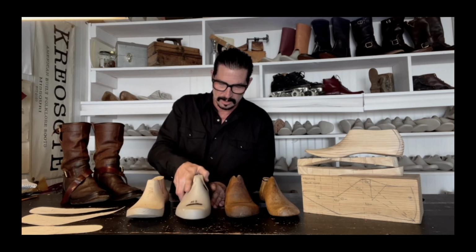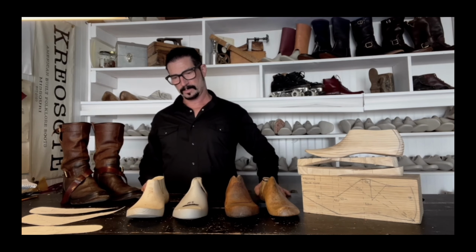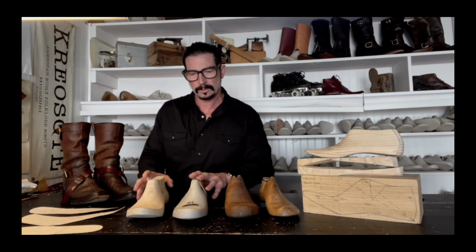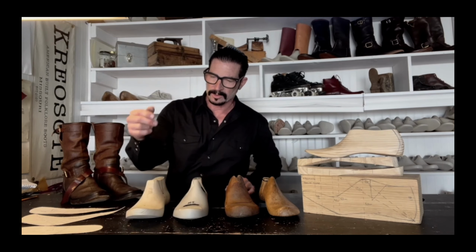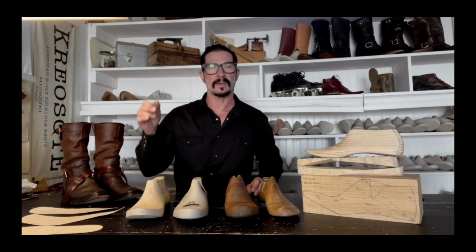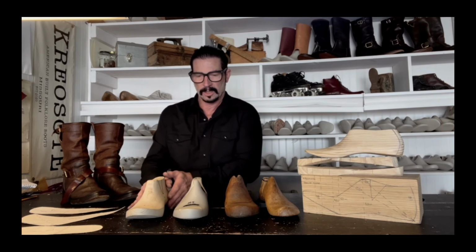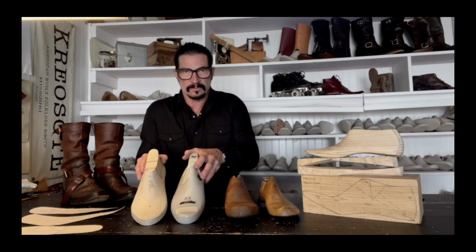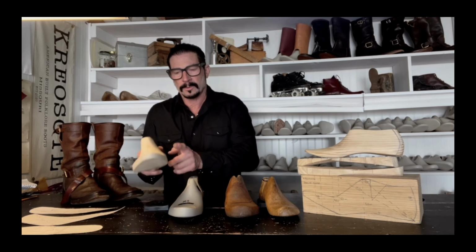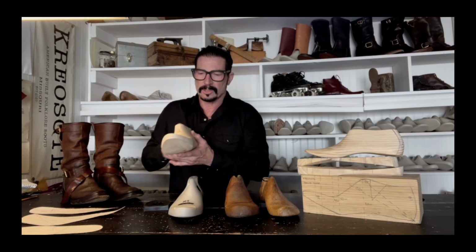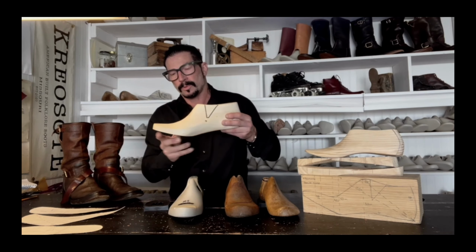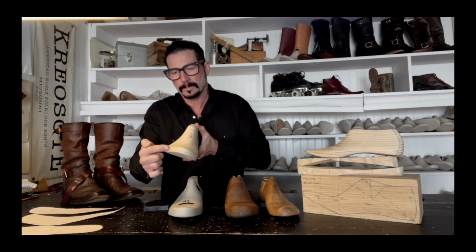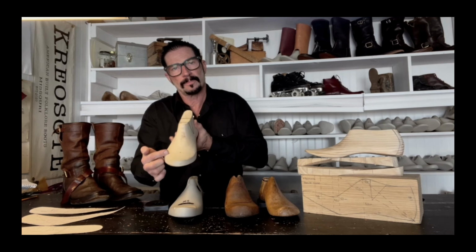So I did this back in 2018, started working on that. If you look at these two lasts, you'll see it's quite different. This is at 30 and that's at 25 millimeters. And the rail is very different on the new last because the walled toe doesn't stop just before the ball.